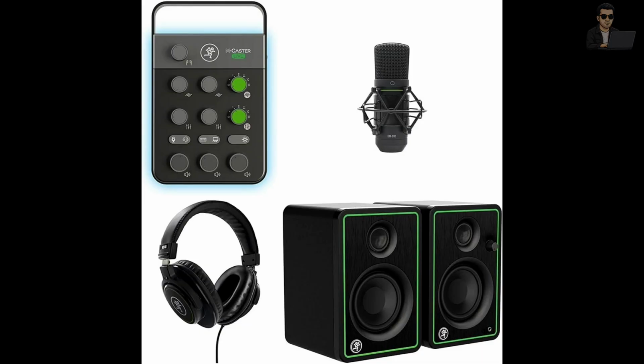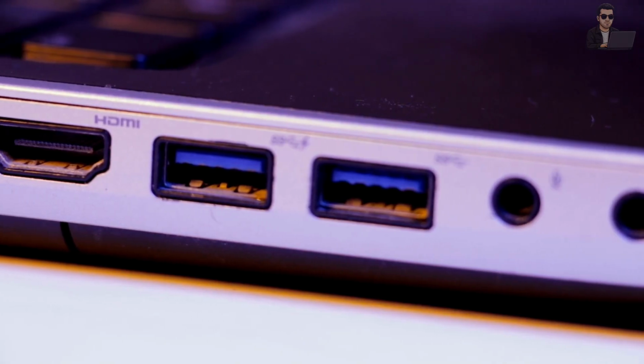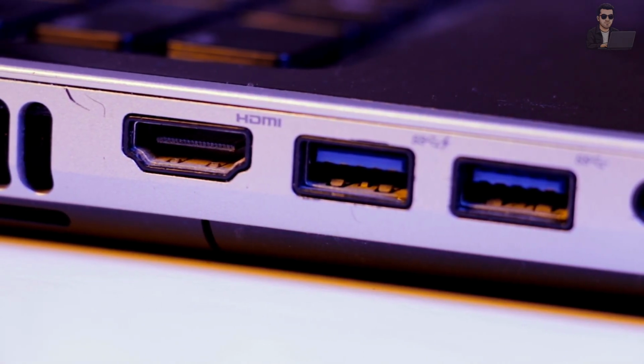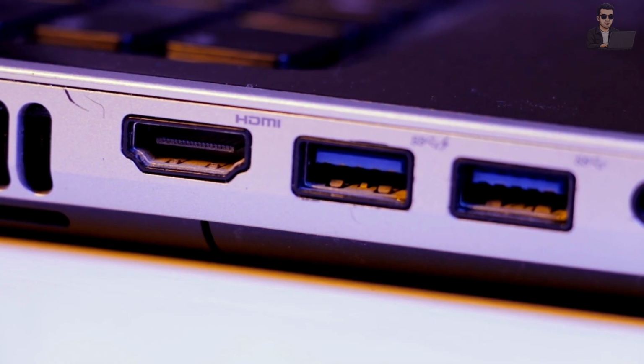For handling audio needs, you'll frequently use speakers to play sounds loudly, headphones for personal listening without disturbing others, or a microphone to input your voice during phone calls and online classes. All these important accessories connect to your computer via various ports, which are the small openings typically located on the sides of laptops for easy access.